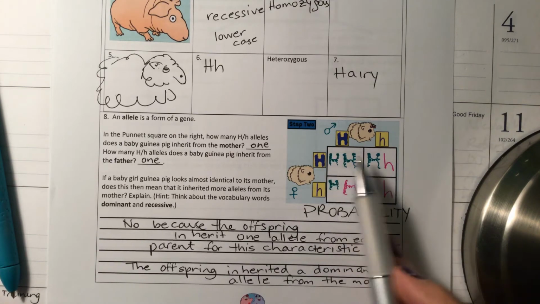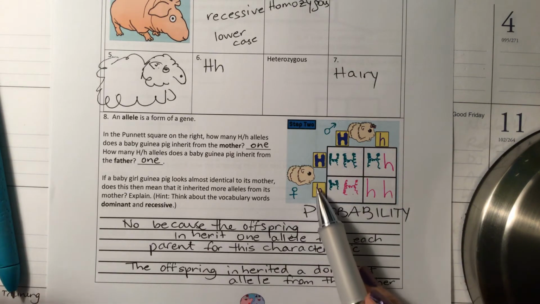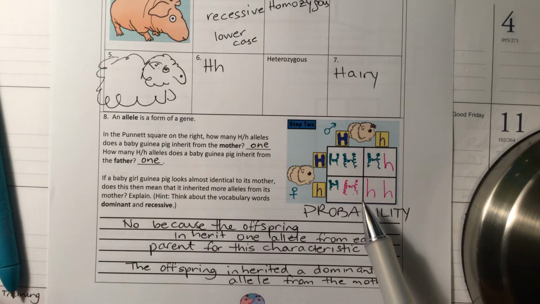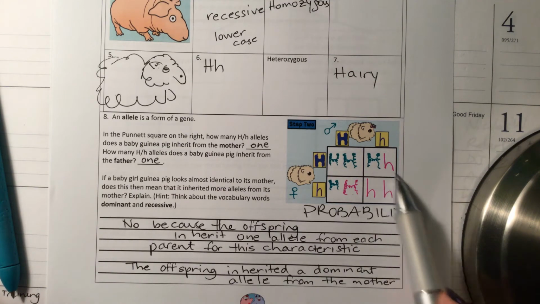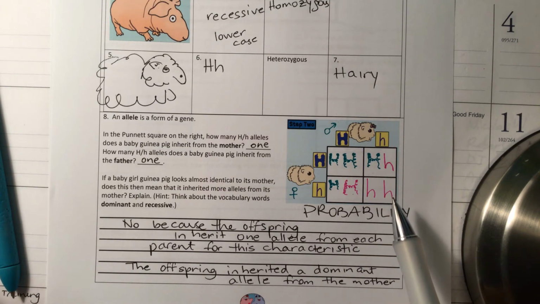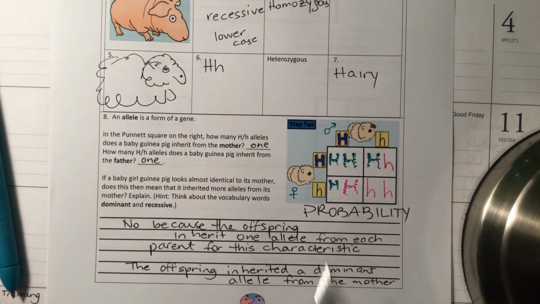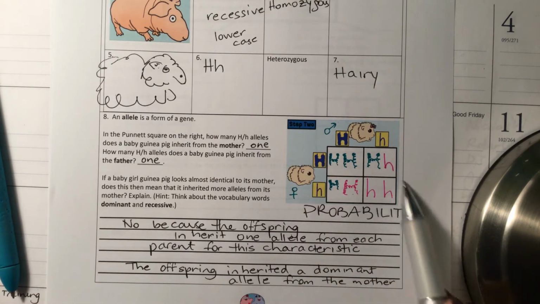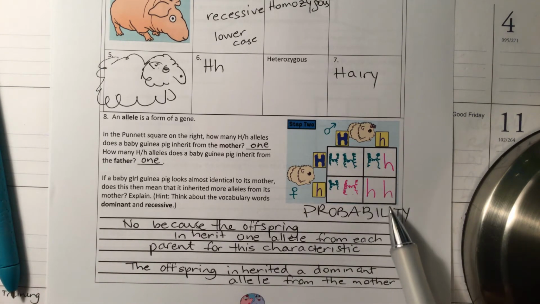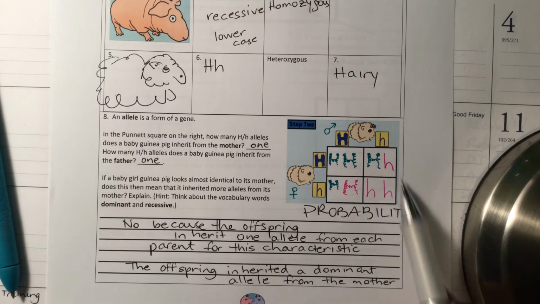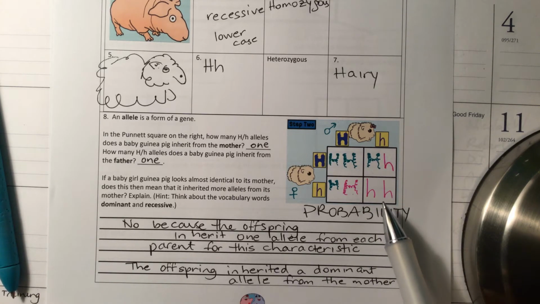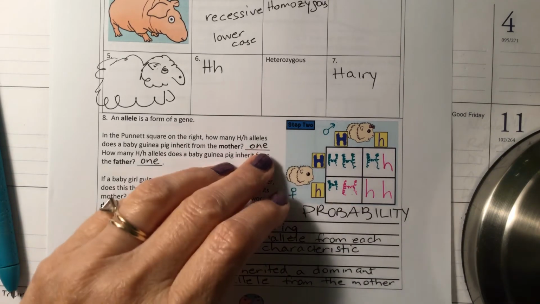If one of these guys was hairless, then if the baby was little h, well, both of these guys are heterozygous for the trait, so that's why the probability of having a hairless baby is 25% or 1/4. Okay. I hope you guys are following this. I hope this is working.